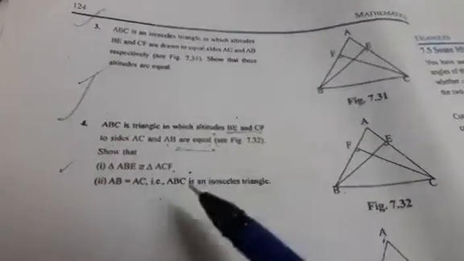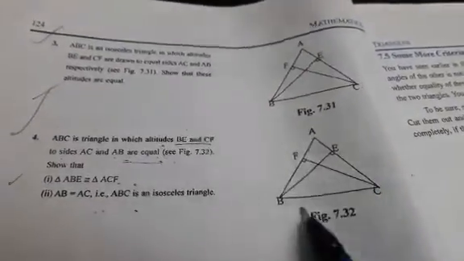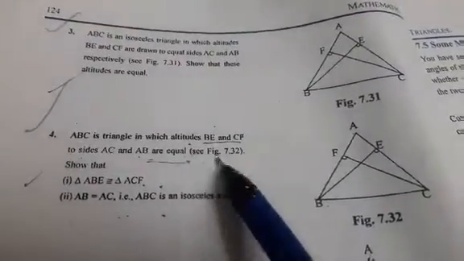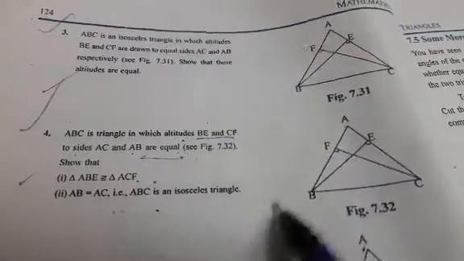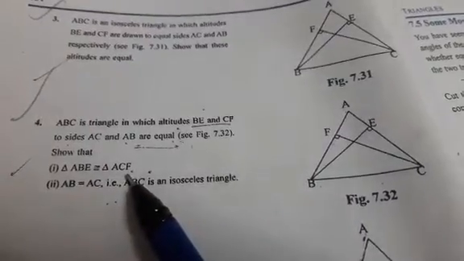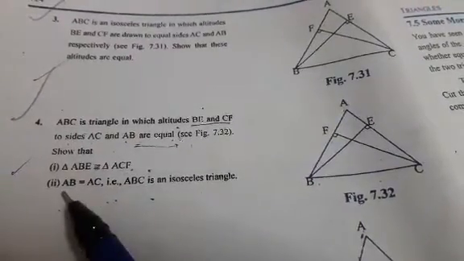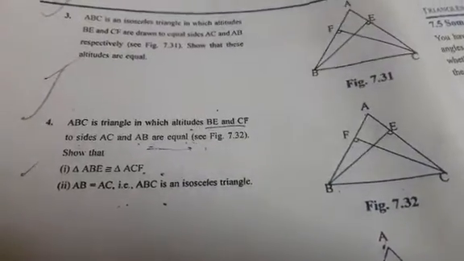Now, beginning with question number 4, triangle ABC is given, in which the altitudes BE and CF are equal. You have to show that triangle ABE is congruent to triangle ACF, and then you have to write AB is equal to AC, that is, the triangle is isosceles. I have already drawn the figure here.